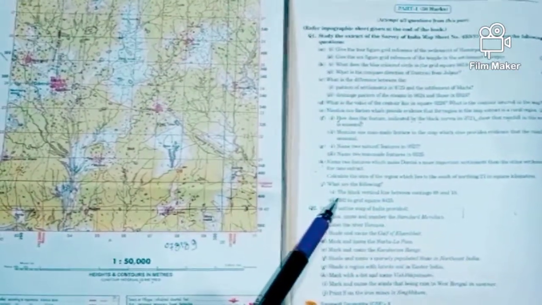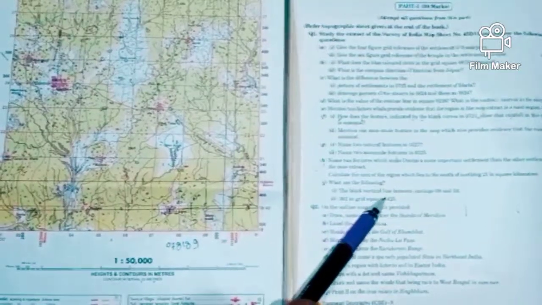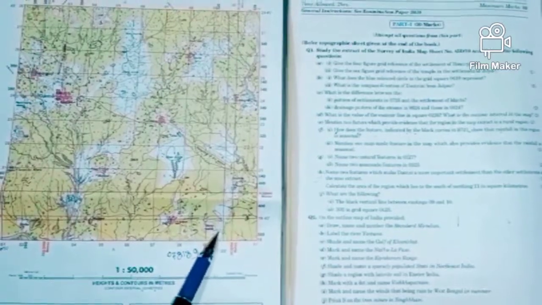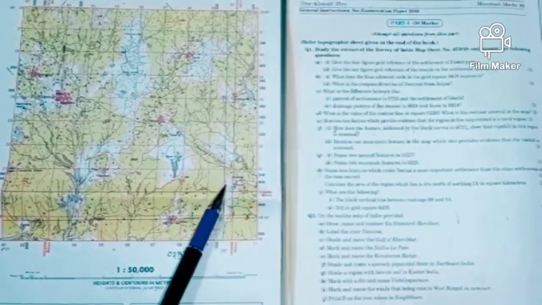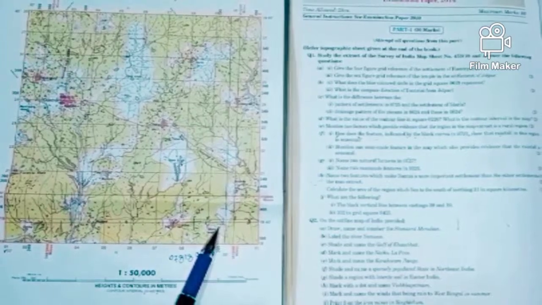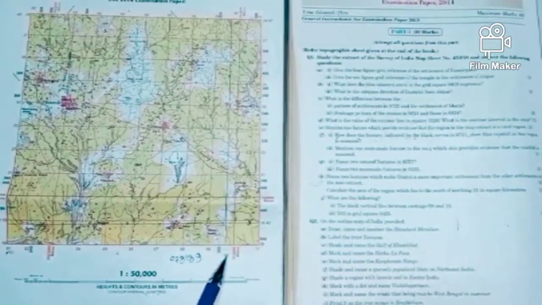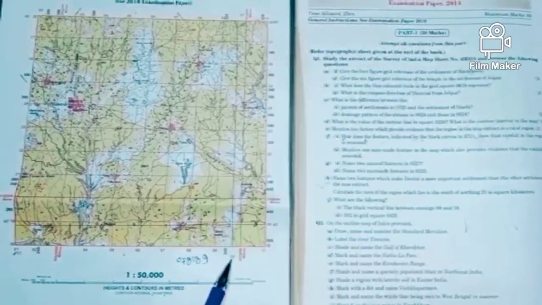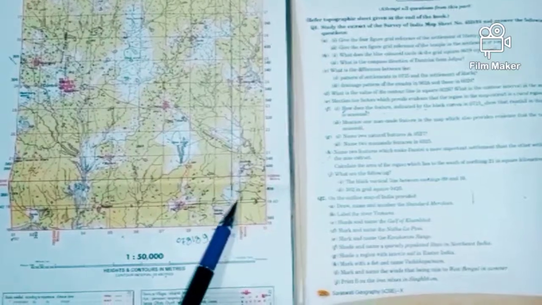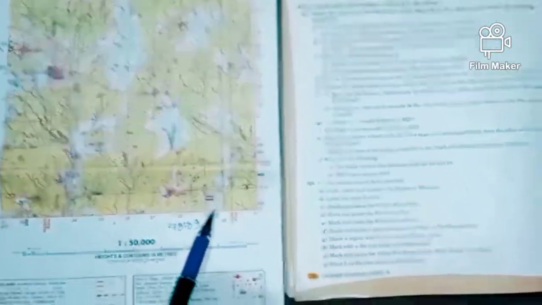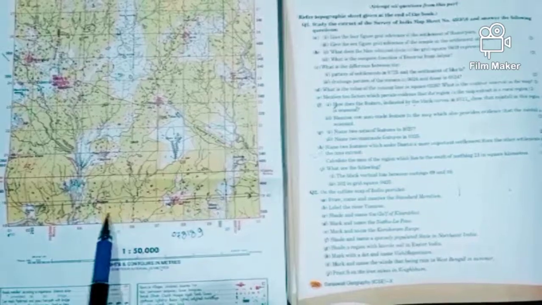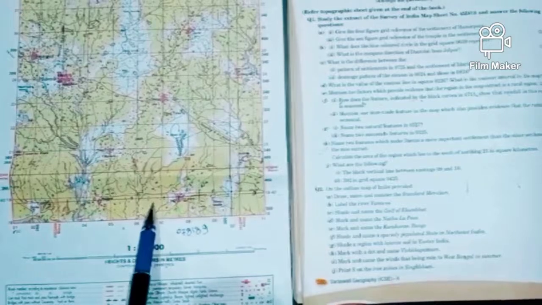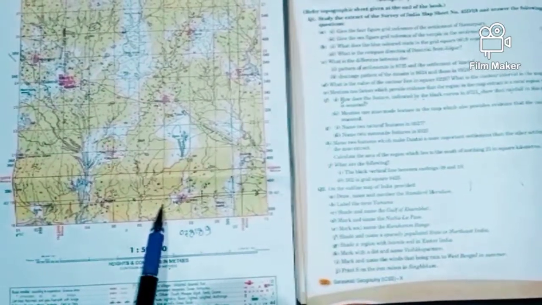And last question here, what are the following? The black vertical line between the easting 09 and 10. Here the black vertical line between this one box, we can find it. This line represents a line of longitude, and here the number is also mentioned, that is 35 degrees. So black vertical lines always represent the longitudinal lines, and horizontal lines, just like this one, always represent the latitudinal lines, but it should be a black one.